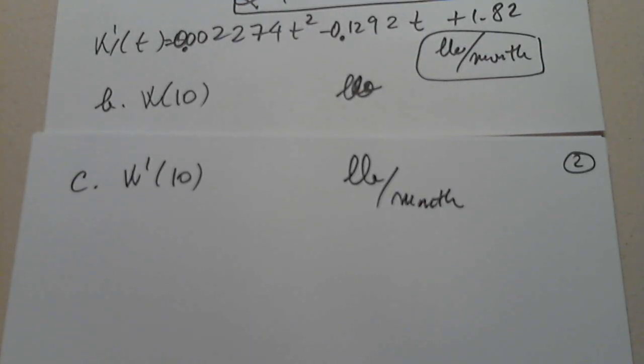Good, so we are going to enter two functions. I'm going to enter W, which is 8.15 plus 1.82 t minus 0.0596 t squared and a plus 0.30758 t to the third. And now I'm going to enter the derivative, and the derivative is 0.002274 t squared, and then minus 0.1292 t, and then plus 1.82.